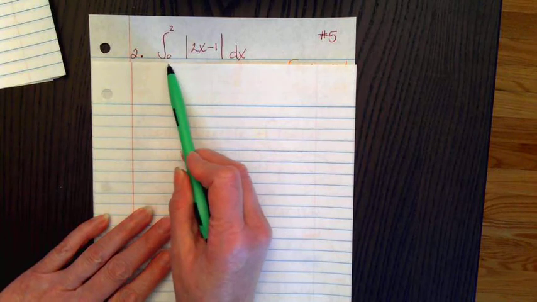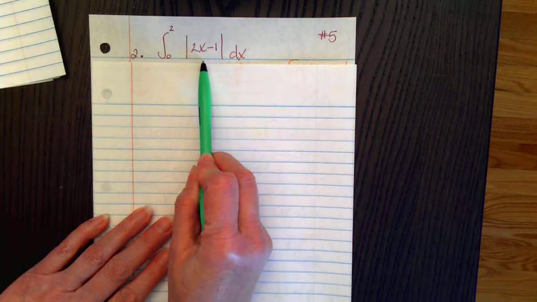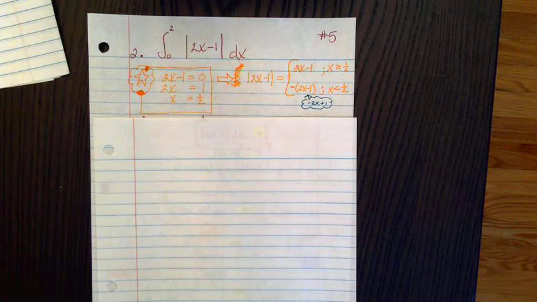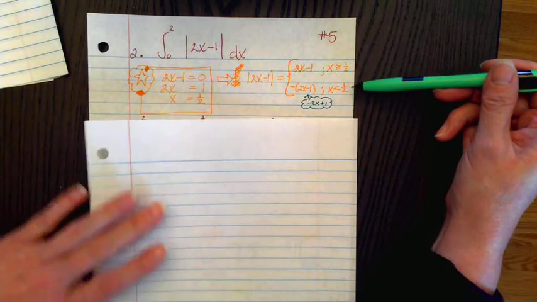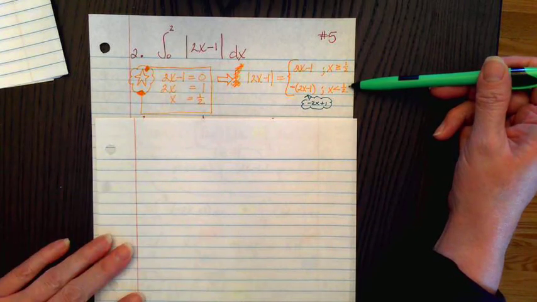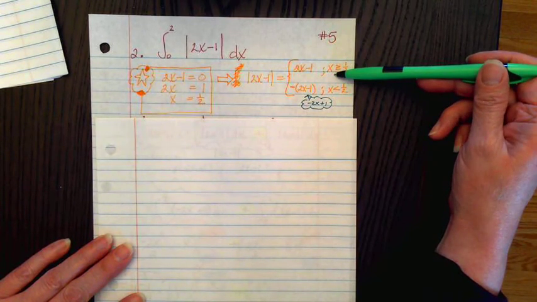And so the first step is we're going to have to break this absolute value into two pieces, because the absolute value of 2x minus 1 is a piecewise defined function. So just a review of the algebra. If I take the 2x minus 1 and set it equal to 0, I get x equals 1/2. That tells me that this absolute value of 2x minus 1 can be broken into a piecewise defined function. We have the description of f of x when x is less than 1/2, and the description of f of x when x is greater than 1/2, where the expression is non-negative.